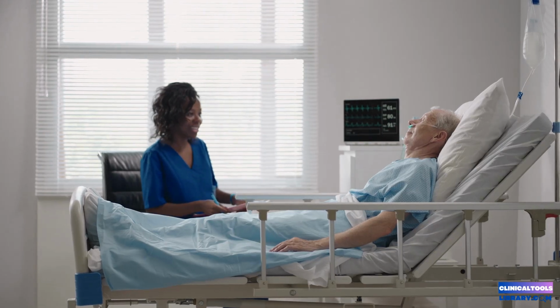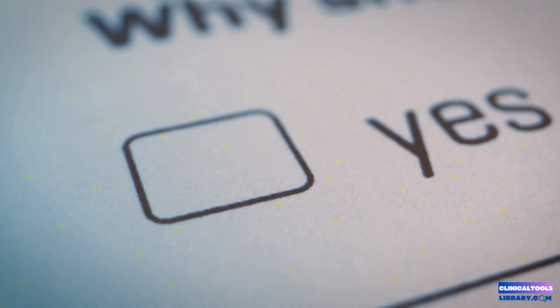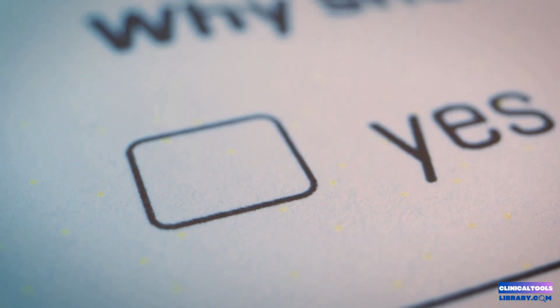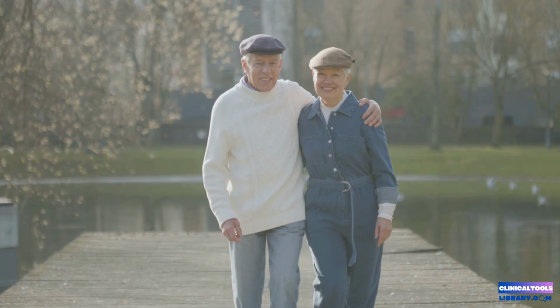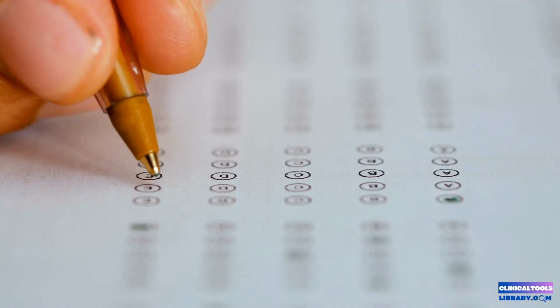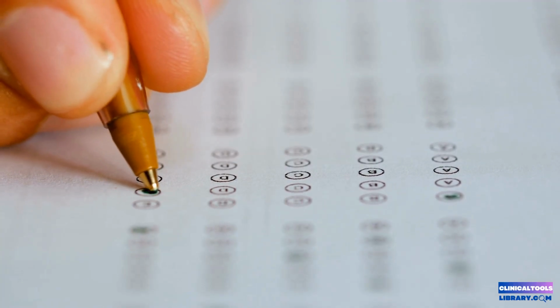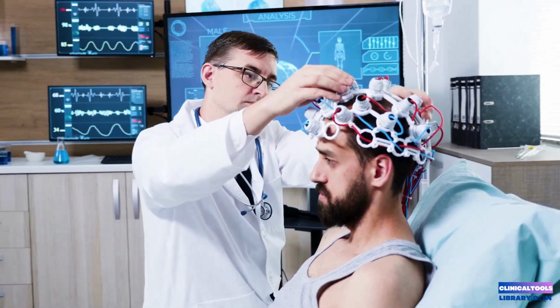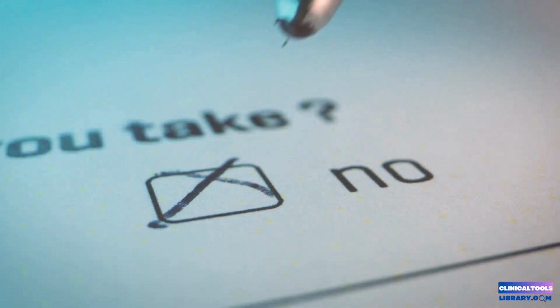The assessment involves direct observation or reliable report of the patient's performance in daily activities. Scores for all items are summed to produce a total score ranging from 18 to 126. Higher total scores represent greater functional independence.